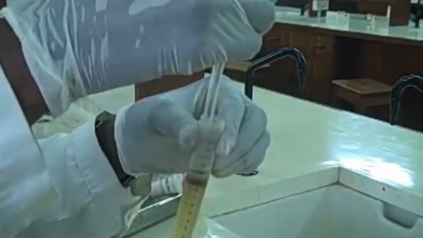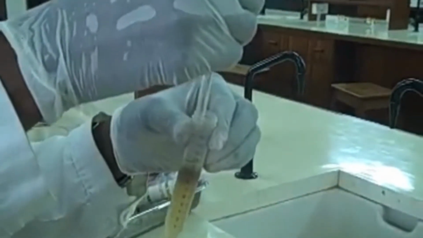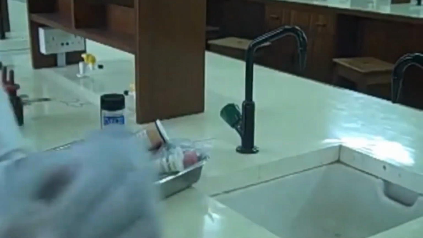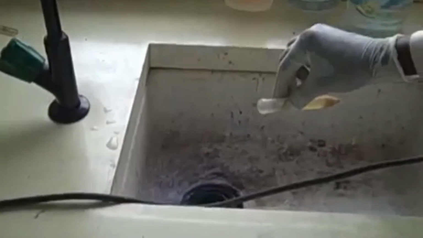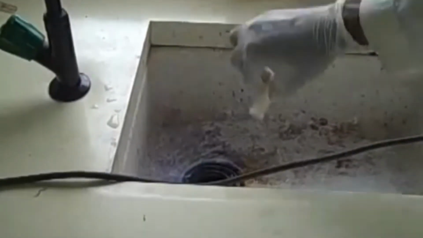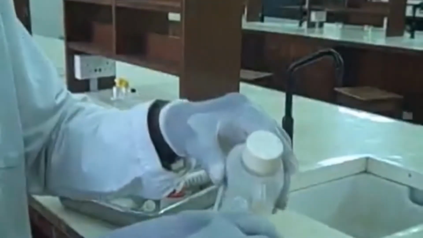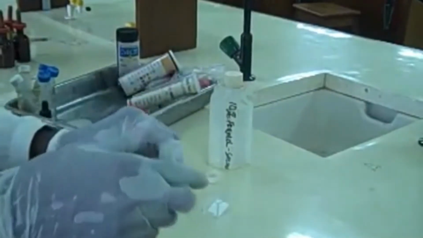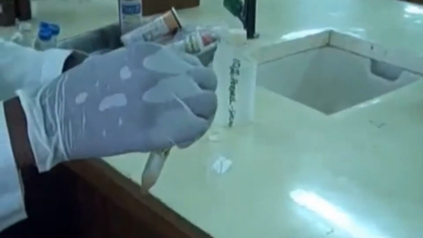Break through the debris layer and discard the first 3 layers under the tap water, which had already been treated with formalin. So the sediment will contain the parasites, the egg or the larvae, and then the cyst.